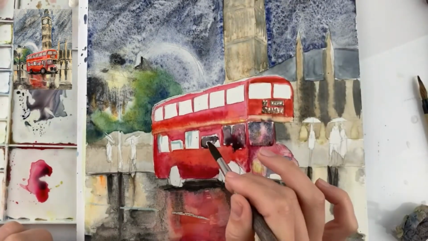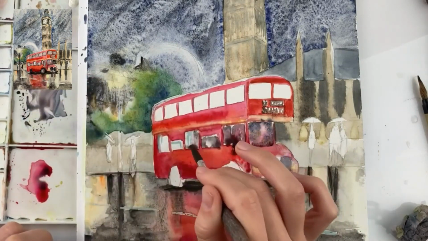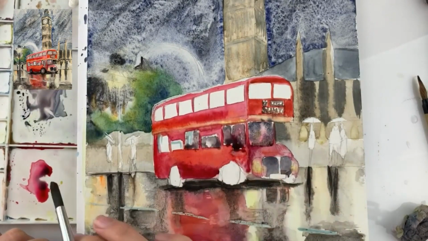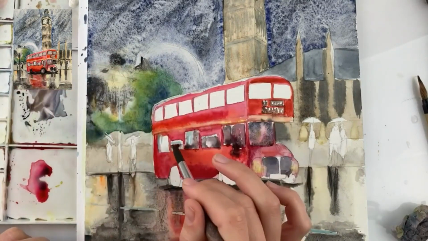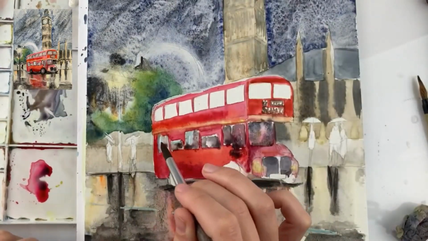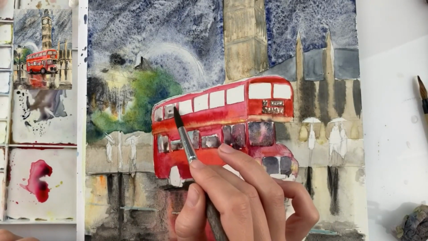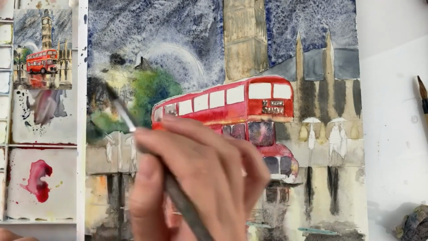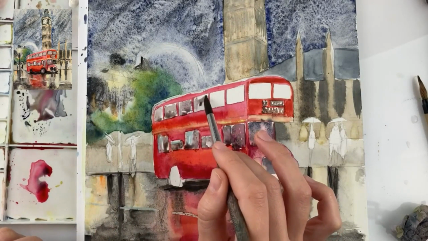For the bus grille, I'm starting with a light grey, and then I'll add darker areas on top. I wanted to hint at a driver's head inside. Not a fully realised figure, but just enough to suggest something inside the bus. For the windows, I'm using a greyish tone, since they'll likely reflect the street outside, which is full of grey and brownish tones.